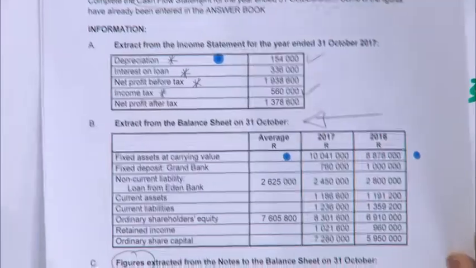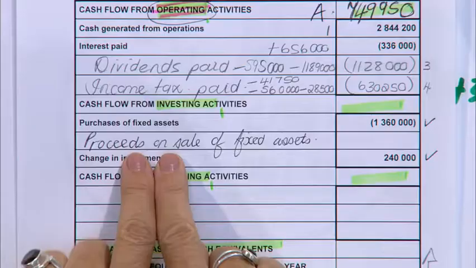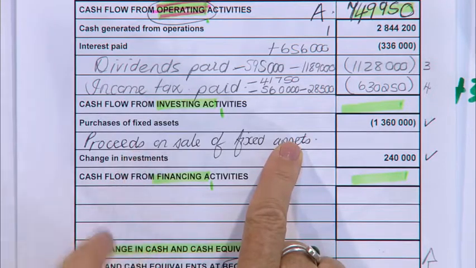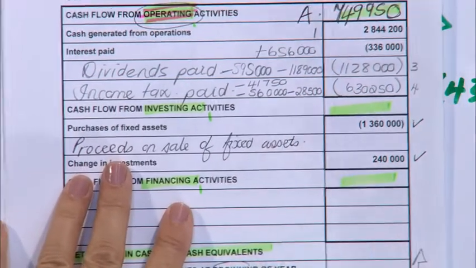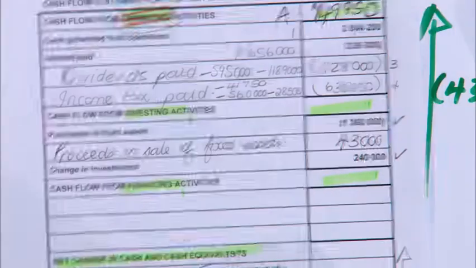But what will happen if you go home today and your dad says, if you can sell the old lawnmower, Gumtree, wherever, that you can take the money. Remember? Or did you hear? I said take the money. So in other words, answer sheet. Proceeds on sale of asset, money in. You sold the old lawnmower. We sold equipment. Right. 43,000 rand positive. How's that?